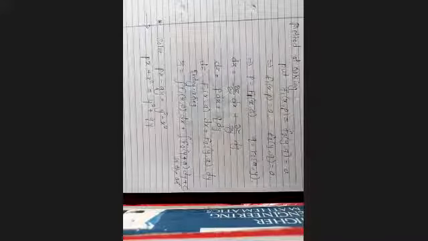Are you getting the form 3? Yes, ma'am. All the p's and x's can come on one side of the equation, and all the q's and y's go on the other side of the equation.